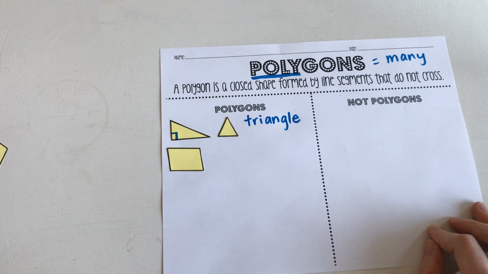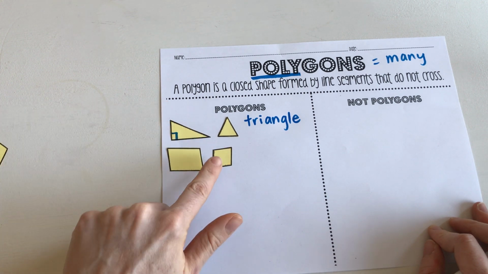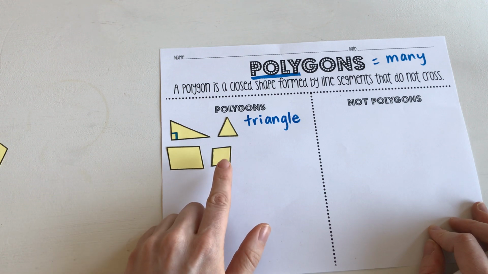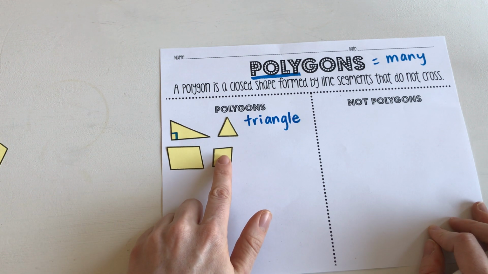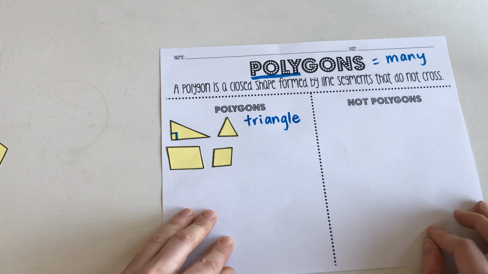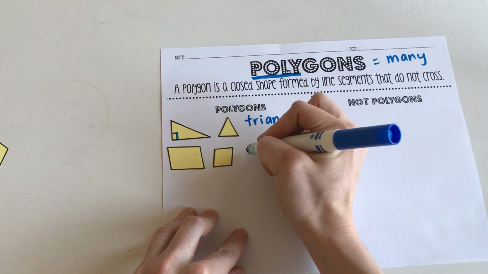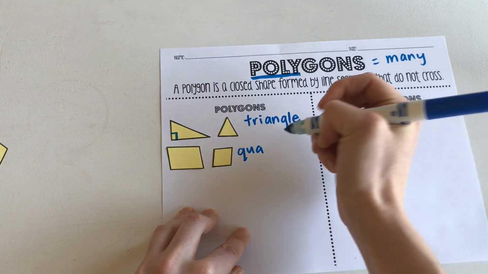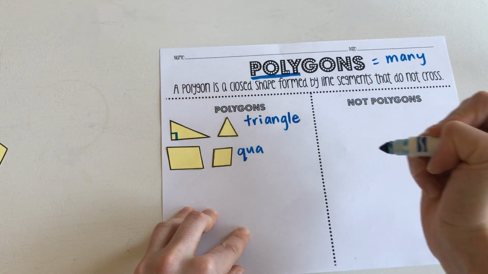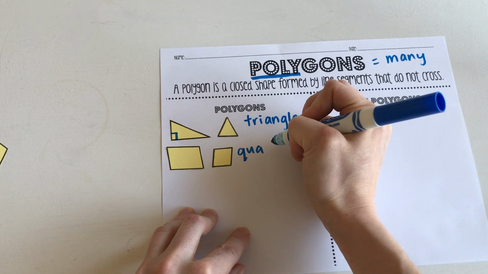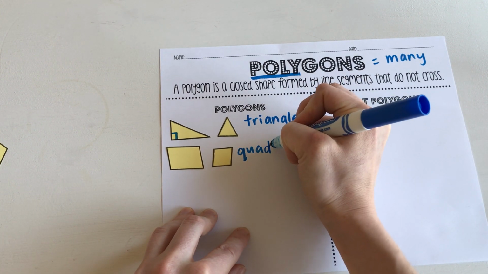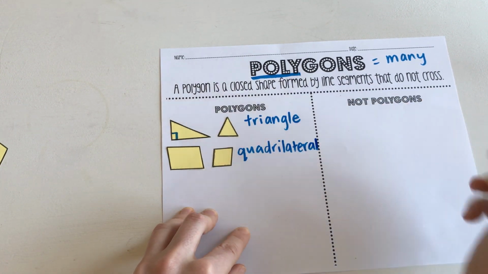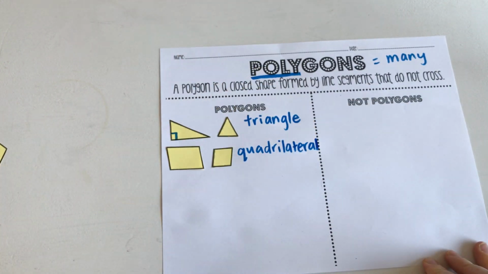These are shapes with 4 sides. Okay, this one is a square. Now the lines are a little bit slanted, but this is a square, this is a rectangle. They both have 4 sides, so they both are called quadrilaterals. You might want to say that one out loud. Quadrilateral. Oh, perfect. Quadrilateral. Have 4 sides.